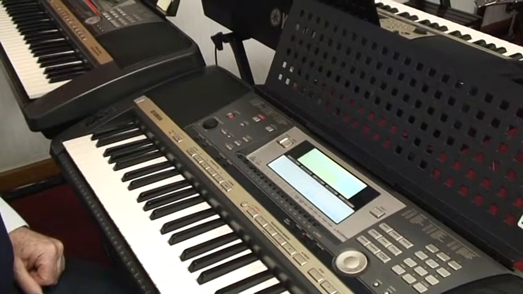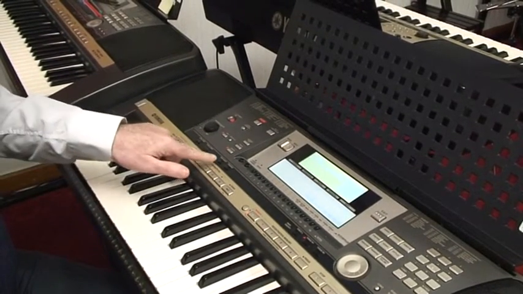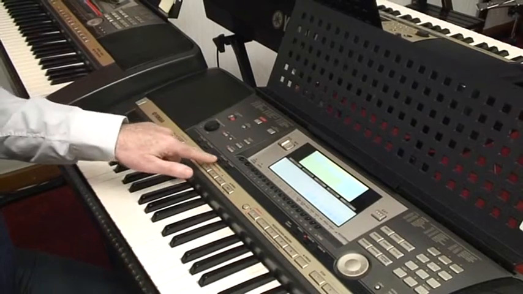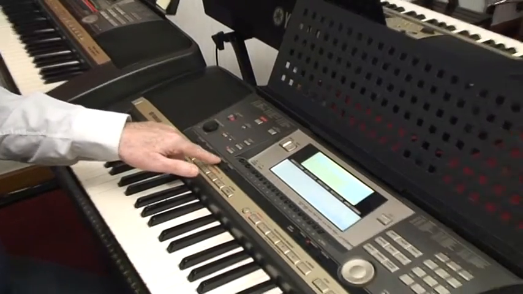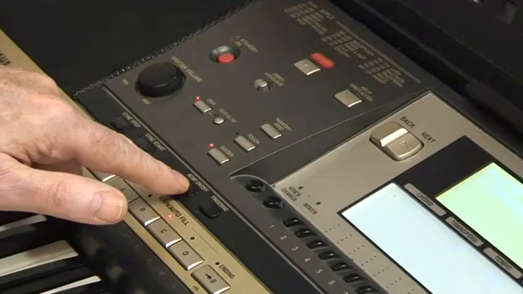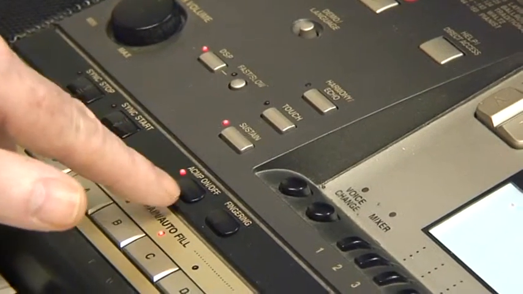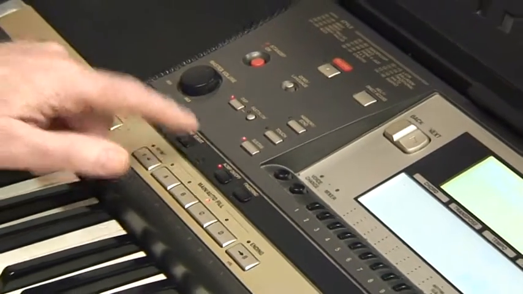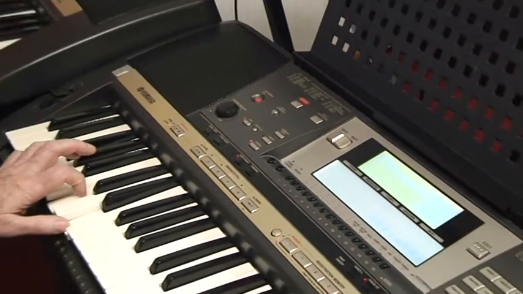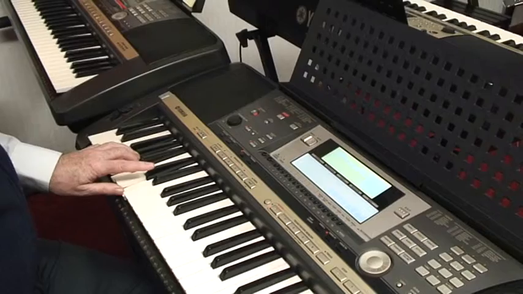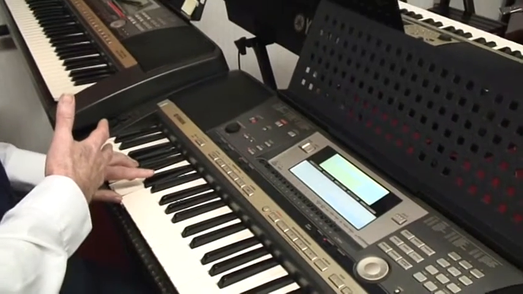It doesn't sound much like a country beat now, but if I stop that just now and press here, this is the accompaniment button. This is for the left hand. Okay. So the ACMP button, so that's activated. Now if I press that now, there, I've now got the left hand going.